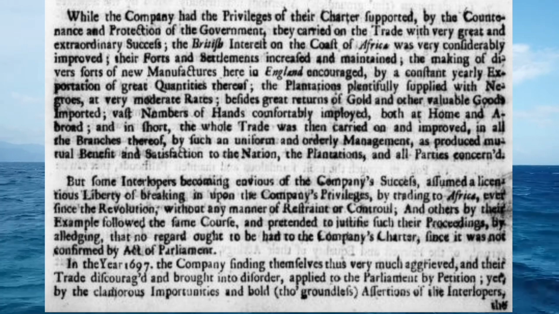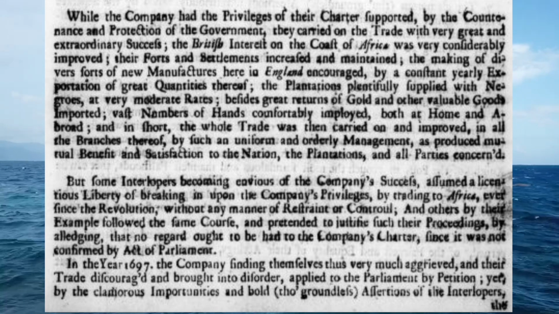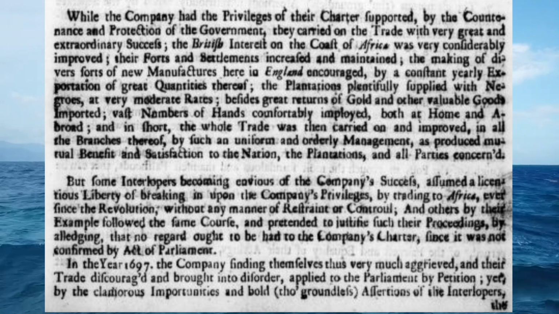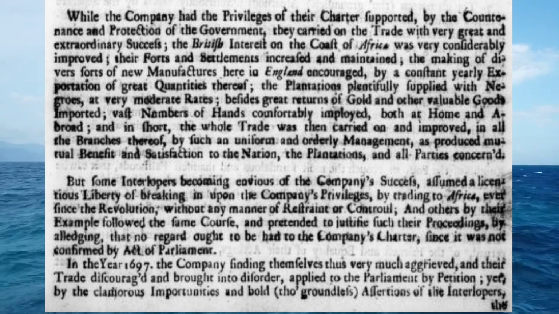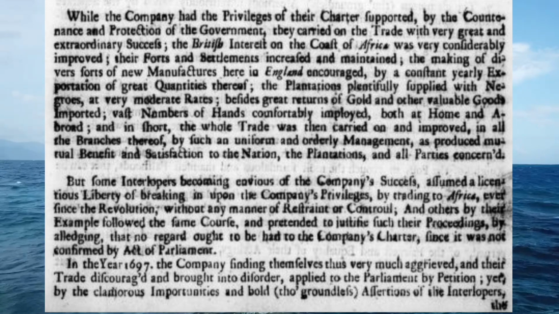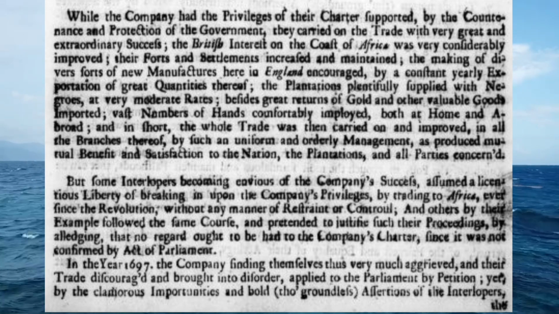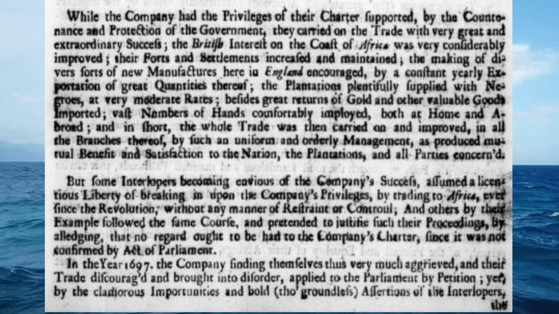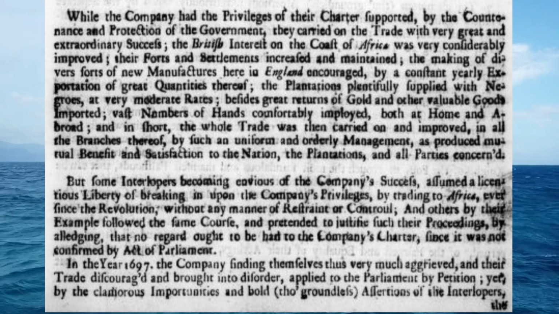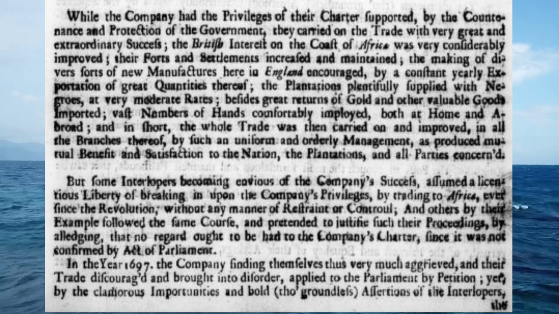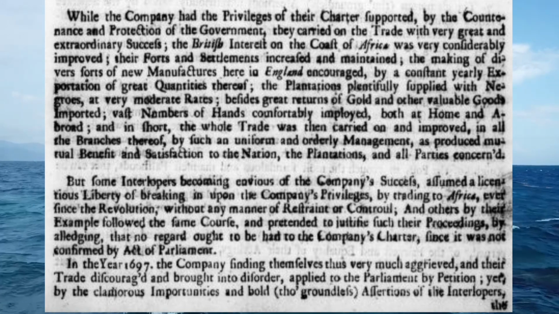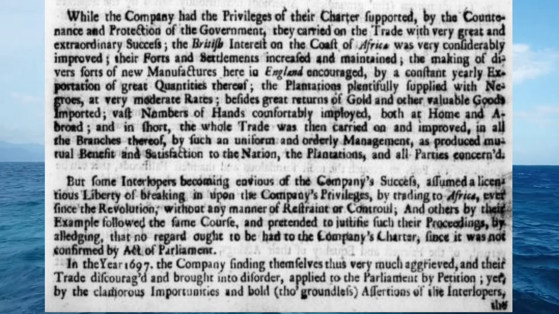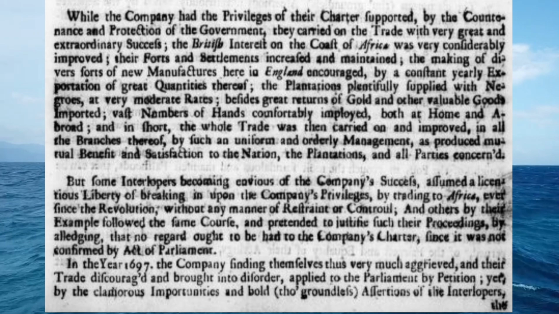And it was to the benefit of both people, to Africa and to that spot where they were at. It says, as produced mutual benefits and satisfaction to the nation, the plantations, and all parties concerned. So everybody had mutual benefit. They were employed. This is not chattel slavery. This is not even indentured servants. This is them supplying, because it's even at their place or not. They're just employed. They can say yes or they can say no. There's nothing in here that says indentured.